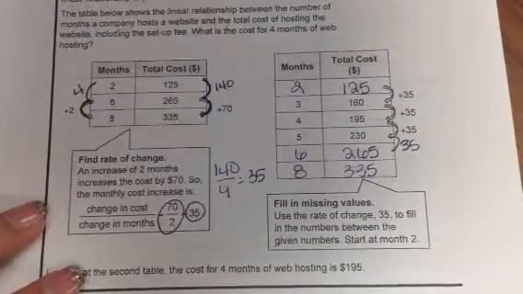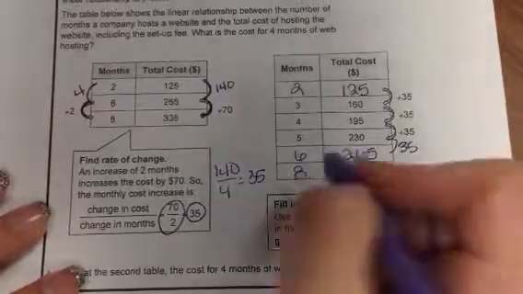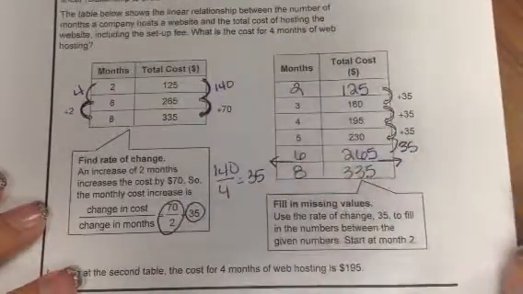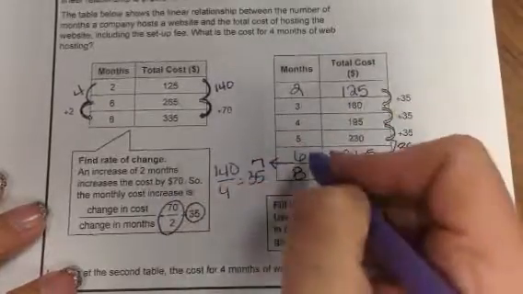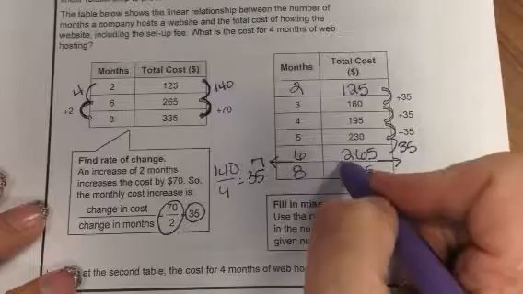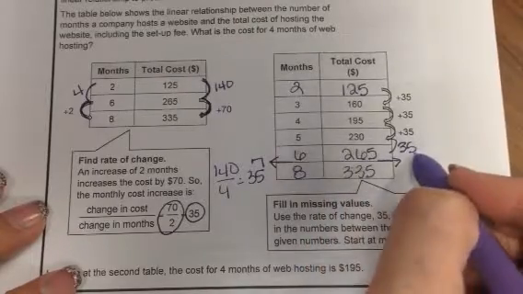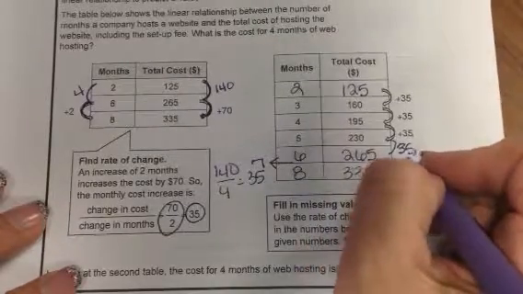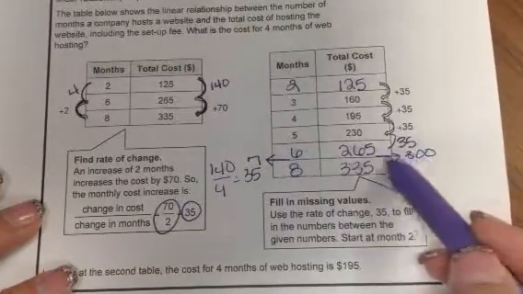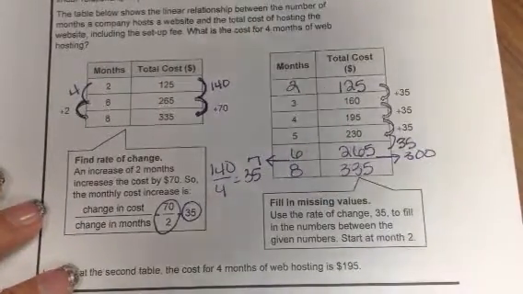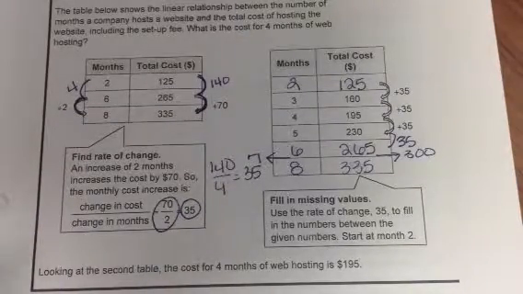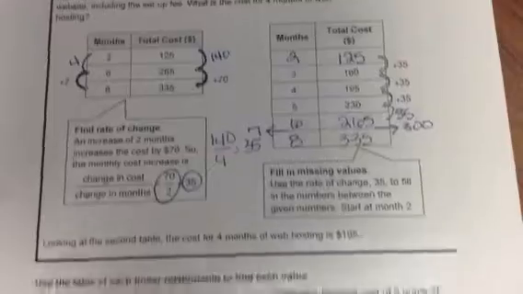Now I'm going to tell you some people can't see that. So for my people who can't see that, here's what I would do. I would come in between here, and I would put in a 7, because between 6 and 8 is 7. And I would say 265 plus 35 is 300. And then I could say 300 plus 35 is 335. You can do it either way. Whichever's easiest for you, I don't care. That's how that works. Okay?